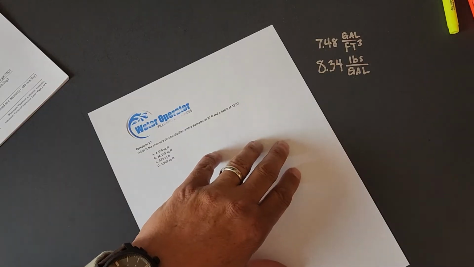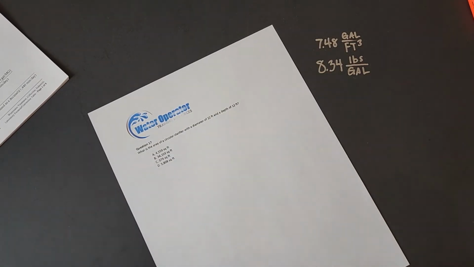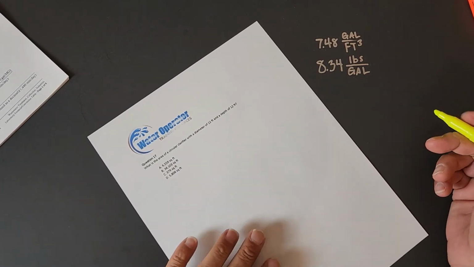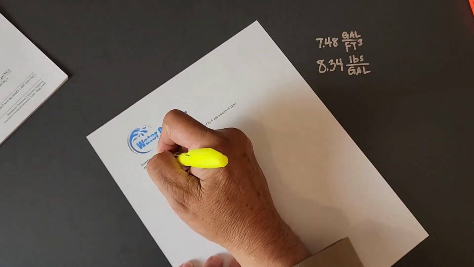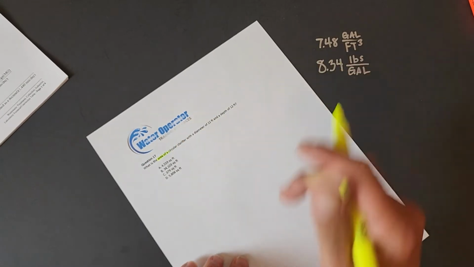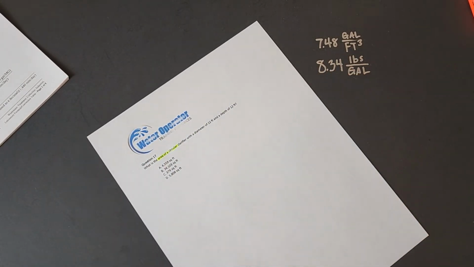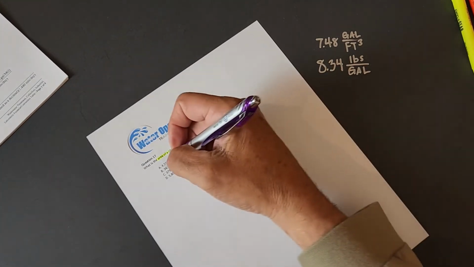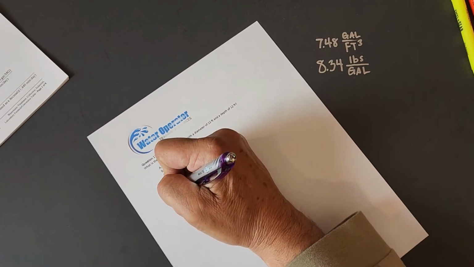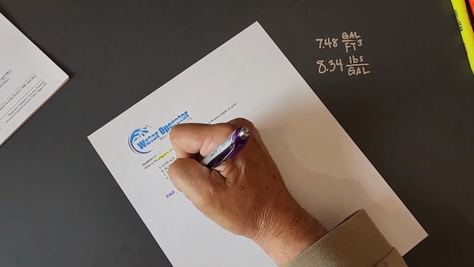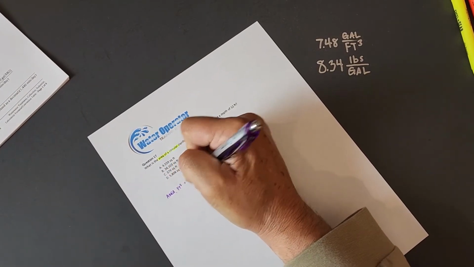Question 17. What is the area of a circular clarifier with a diameter of 22 feet and a depth of 12 feet? We have area of a clarifier. The most important thing there is circular. It's a circular clarifier. So let's start with the area. The unit of measure is square feet.